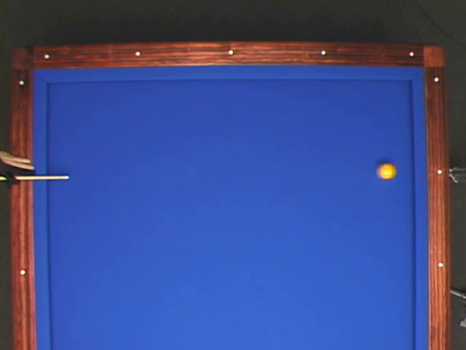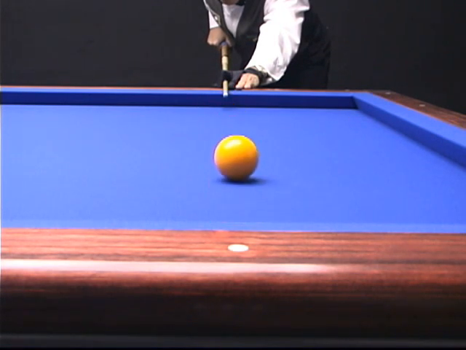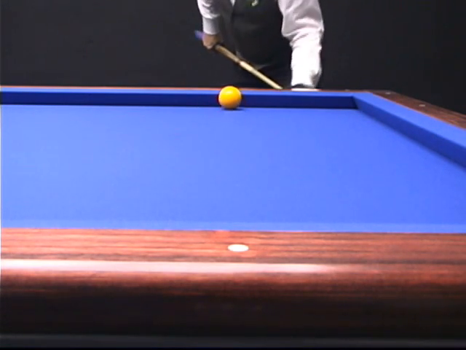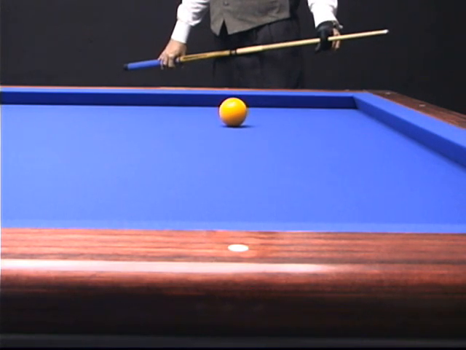You must practice these hitting-the-cue-ball-straight exercises and observe the different results when a minute amount of English is applied to the cue ball.